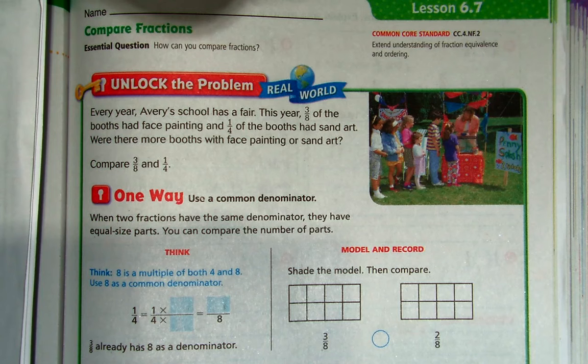Hi guys, in this video we will be covering lesson 6.7 in your math textbook on page 253, and it is comparing fractions, and our essential question is how can you compare fractions? In our last lesson we talked about comparing fractions using benchmarks such as 0, 1/2, and 1, so we're going to talk about a different way today to compare some different fractions.